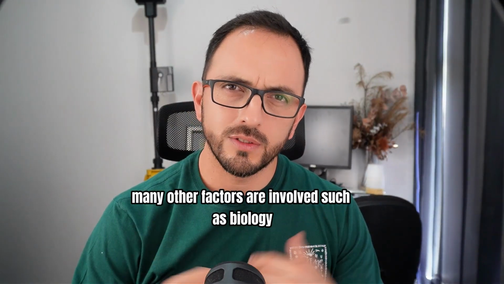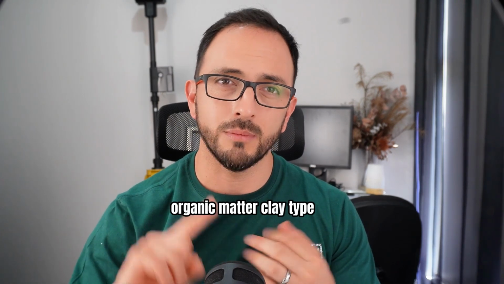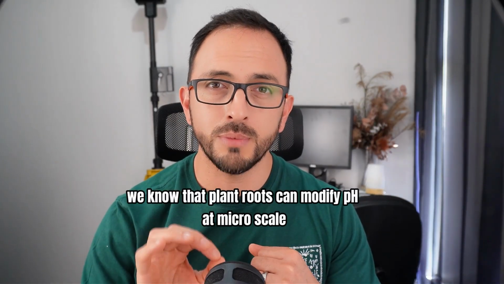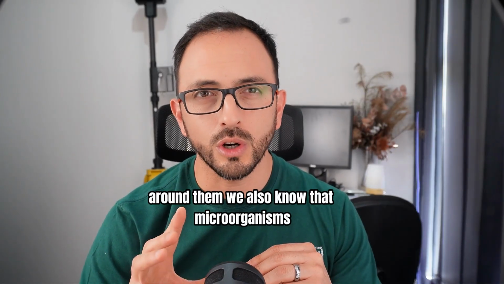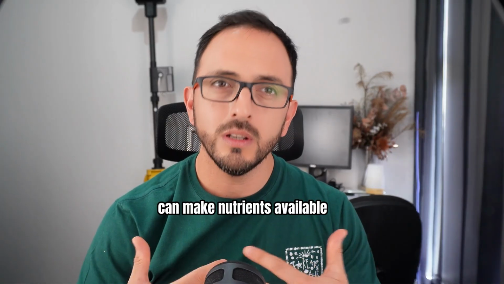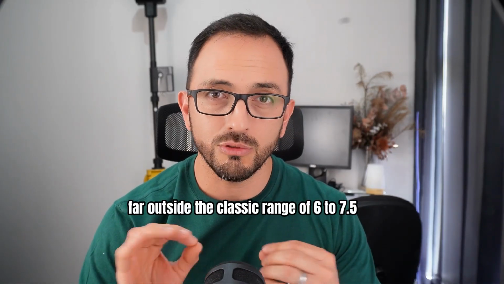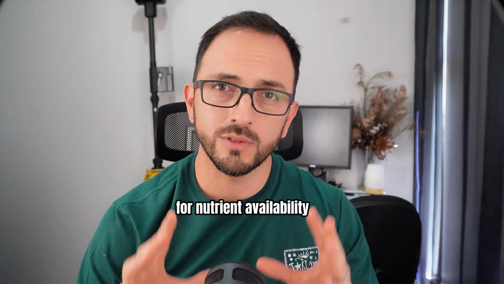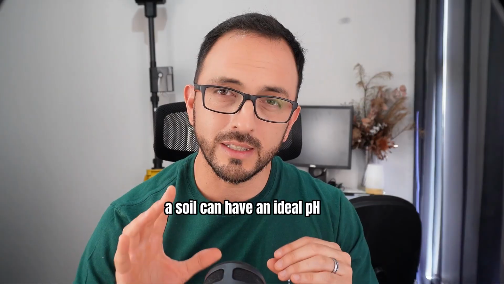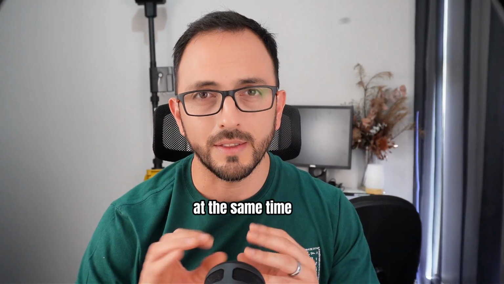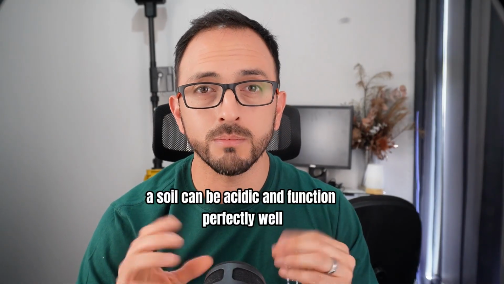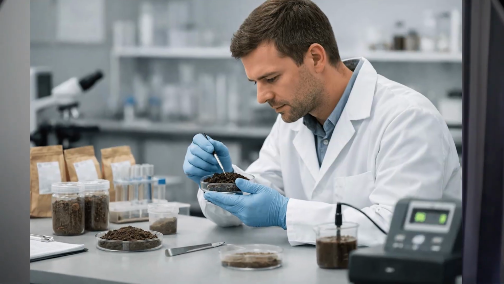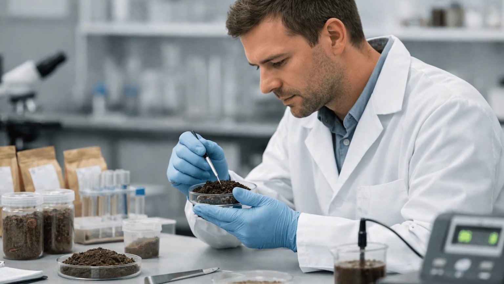Many other factors are involved, such as biology, organic matter, clay type, root activity, and many more. For example, today we know that plant roots can modify pH at microscale around them. We also know that microorganisms can make nutrients available even at pH levels far outside the classic range of 6 to 7.5. Because of all of this, pH is not the determining factor for nutrient availability. A soil can have an ideal pH and still be biologically dead. At the same time, a soil can be acidic and function perfectly well, as we see in forests or natural grasslands. This chart may work very well in a laboratory, but it does not represent what happens in real soils.